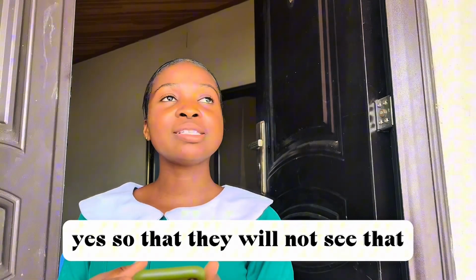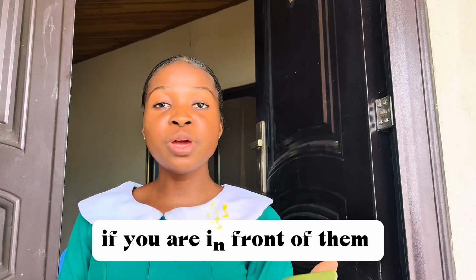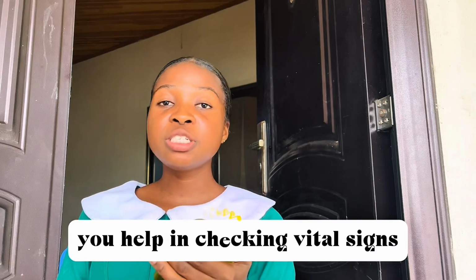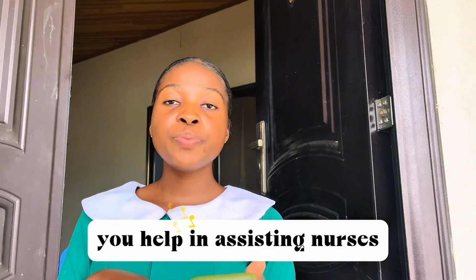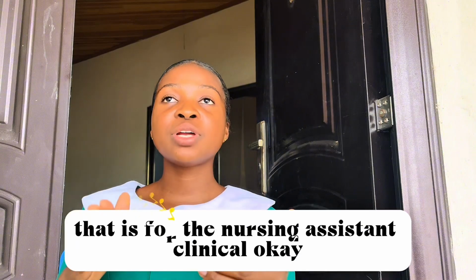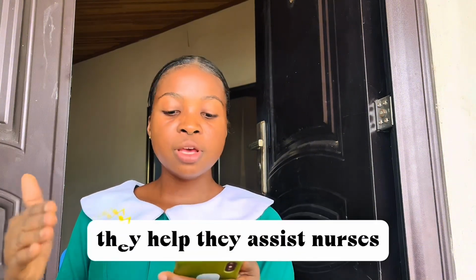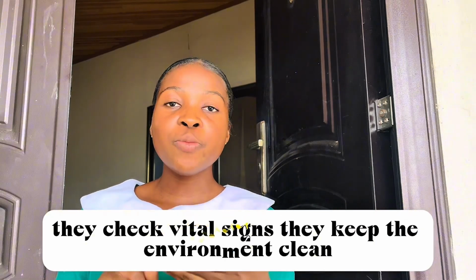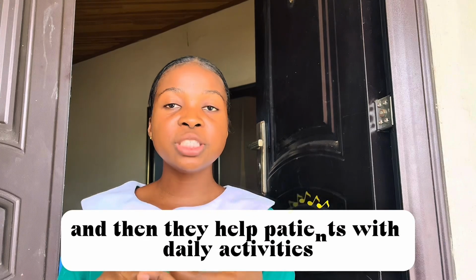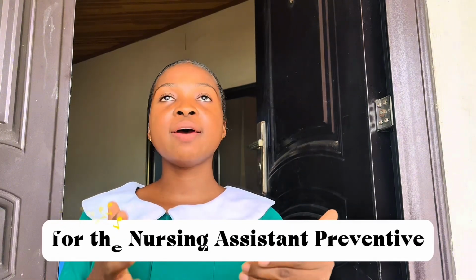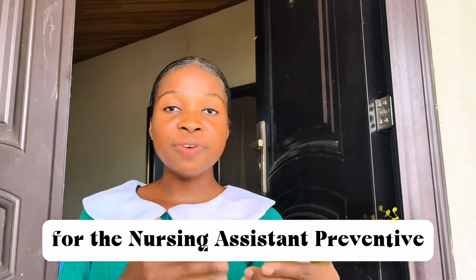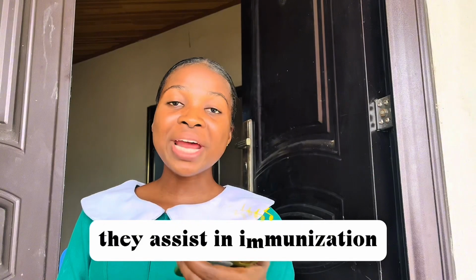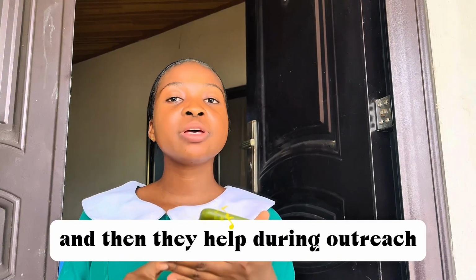So some roles of a nursing assistant. You help in checking vital signs. You help in assisting nurses. That is for the nursing assistant clinical, okay. They assist nurses, they check vital signs, they keep the environment clean, and then they help patients with daily activities. For the nursing assistant preventive, they educate the community, they assist in immunization, and then they help during outreach.